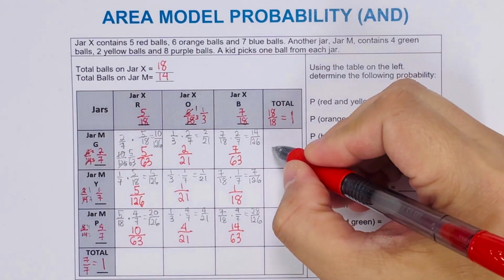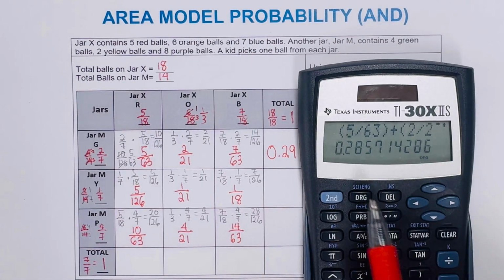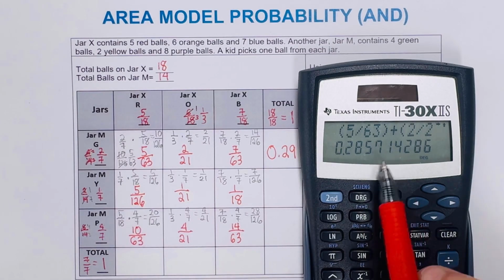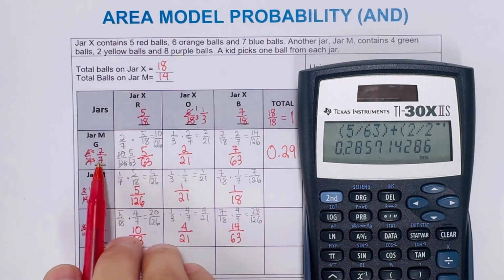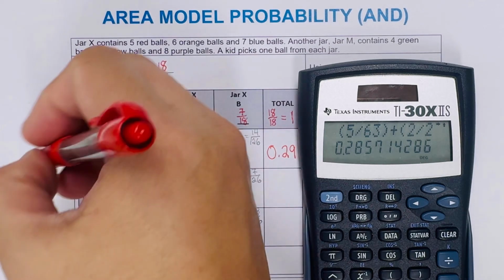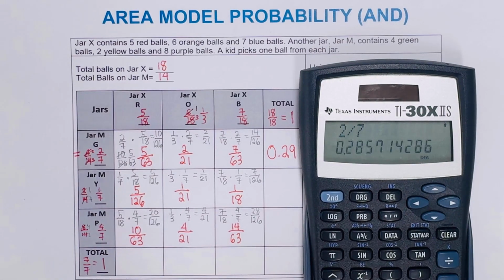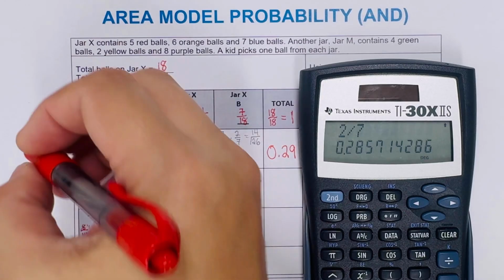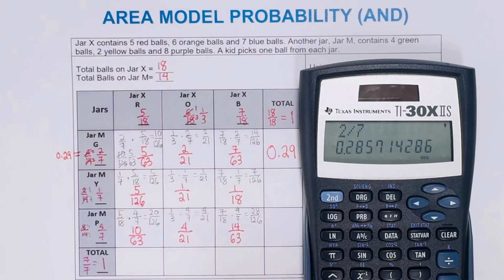So this one right here is 0.29. I rounded it off. Again, it was 0.285, whatever that is, but I rounded it off. Now, please look at these values. That is actually the same value as we have right here. So 2 over 7, if we get the decimal version of 2 over 7, 2 divided by 7 is actually 0.29. So it's the same number. So this one, the green here, is 0.29. So it's going to match up. So I'm going to do the rest of these other 2 rows.